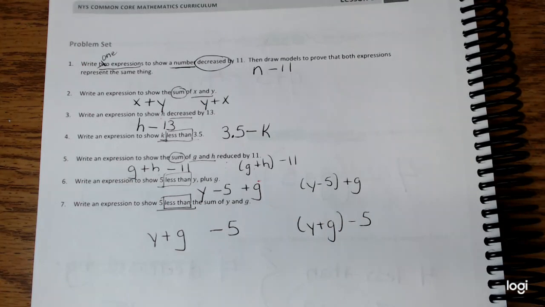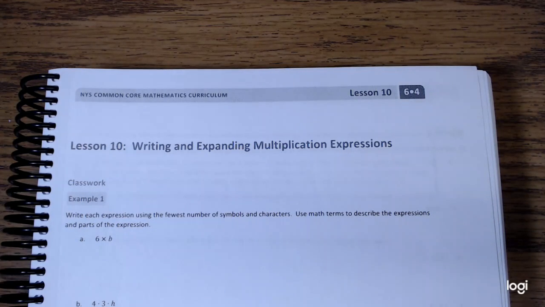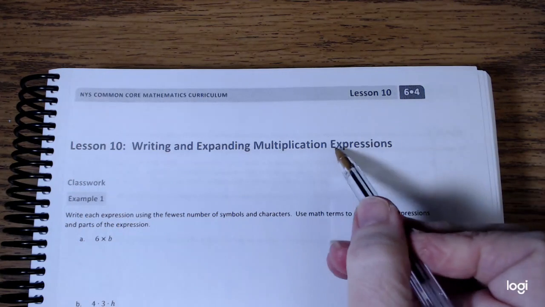Okay, so we did a lot of expressions with adding and subtracting. Today we're going to move on to the other operations of multiplying and dividing. So if you would flip your book over for me. Okay, so we're going to start with Lesson 10, and Lesson 10 is going to focus basically on multiplication expressions.